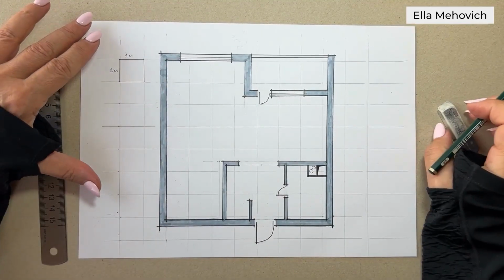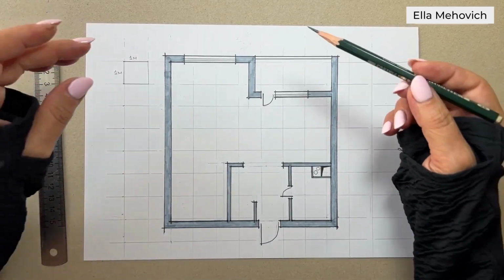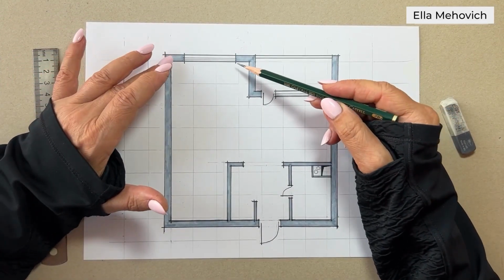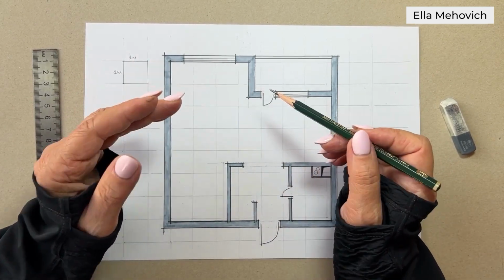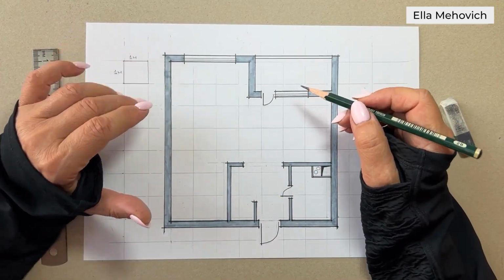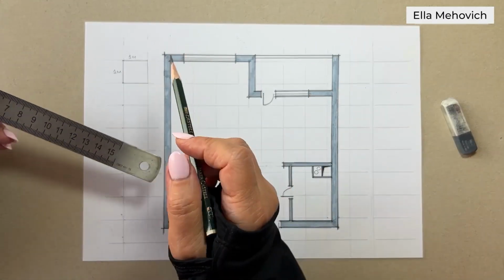Today, we are going to arrange the furniture together. We'll be doing this with scale in mind. This means that our furniture should correspond to the size of our room. It shouldn't be too small or too large. This is what it means to maintain scale.